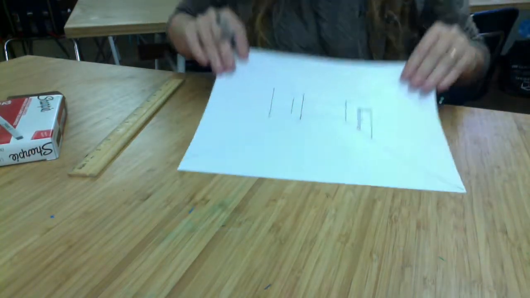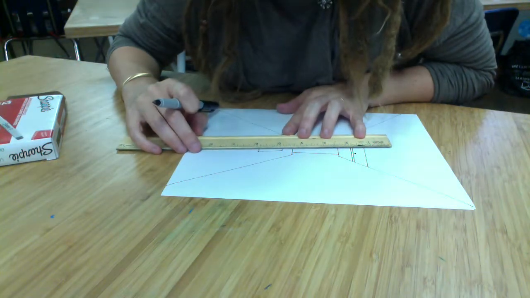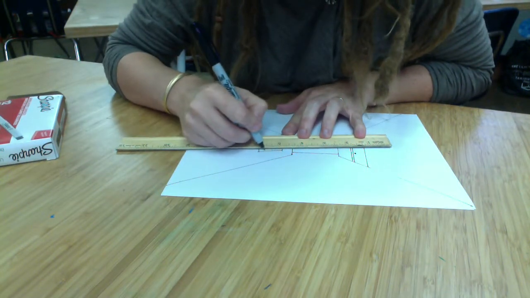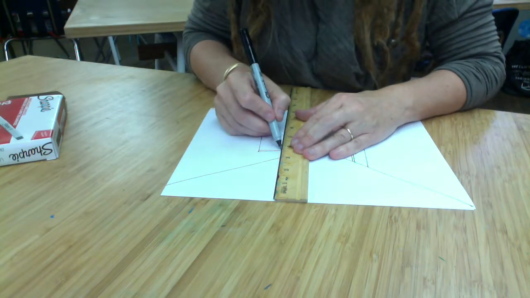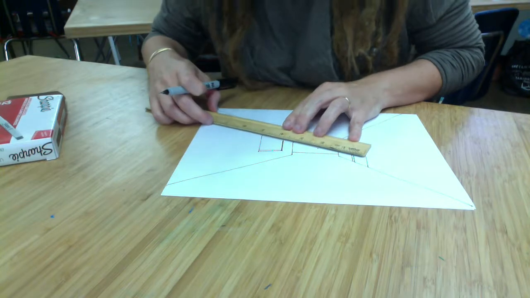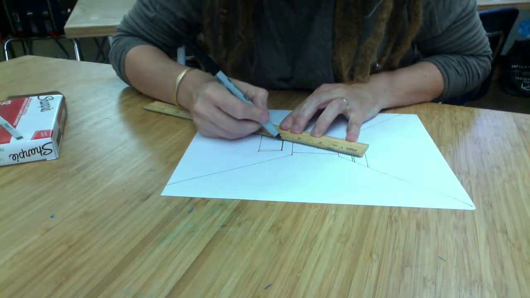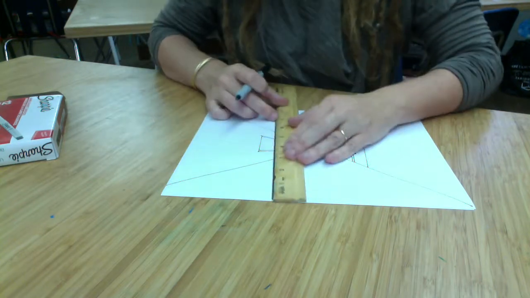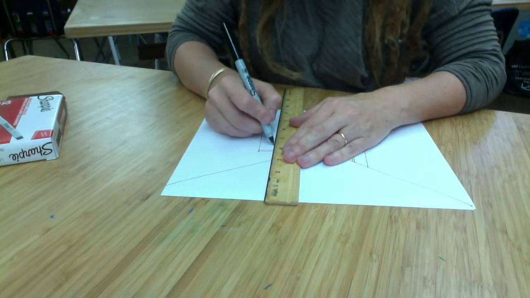There's the framework for the window. And then we can add some details to it. I'm not going to take too much time to make it crazy, but you're going to get the idea.